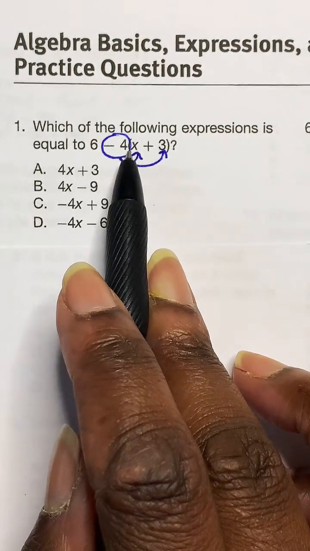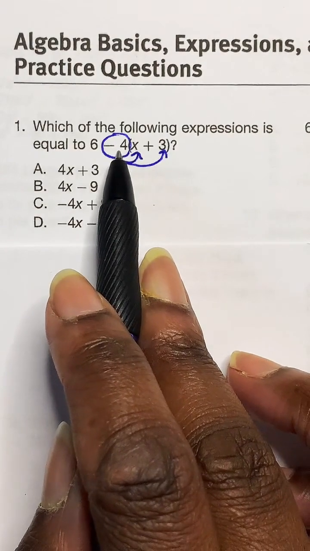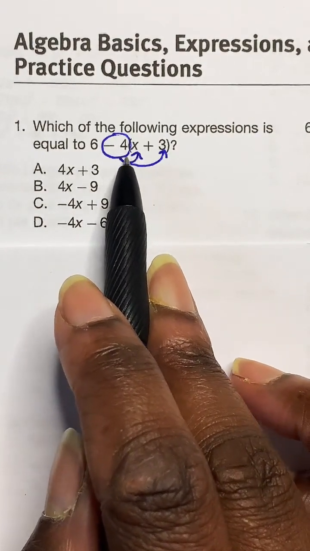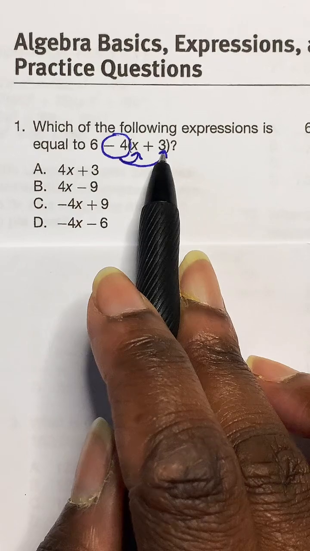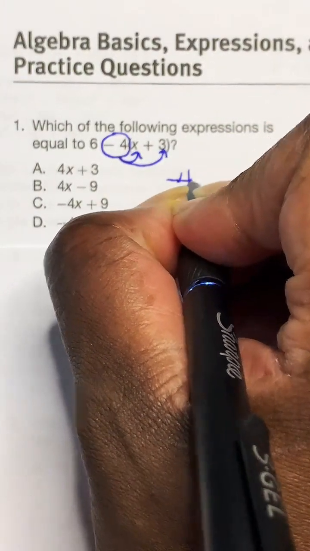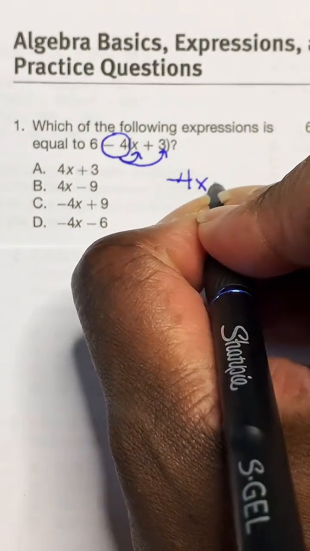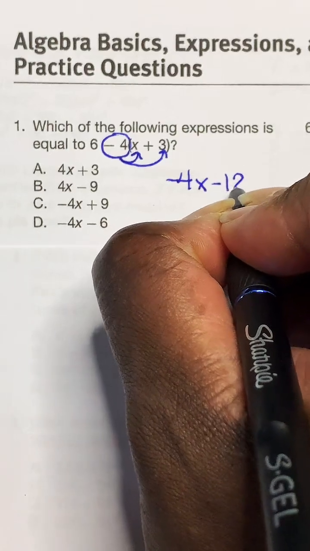Since it is next to the parenthesis, that means multiplication. So we multiply this negative 4 to everything inside the parenthesis. Negative 4 times x gives me negative 4x. And then negative 4 times a positive 3 gives me a negative 12.